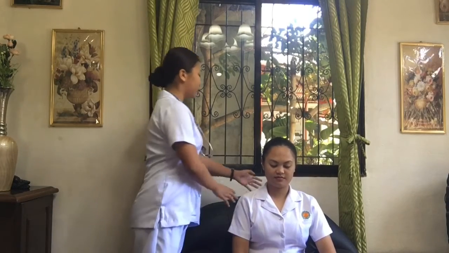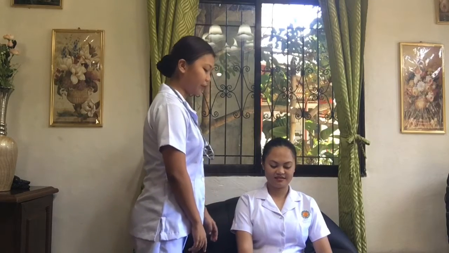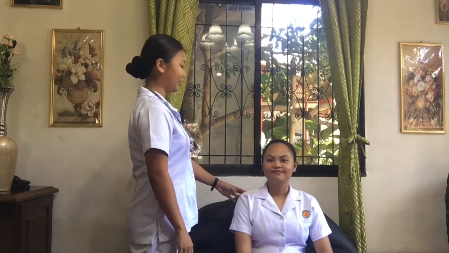Next is spinal deformities, to identify any deformities of the spine: scoliosis, kyphosis, and lordosis. Straight naman, ma'am. Next is muscles for breathing, to know if there is any effort in breathing. Ma'am, breathe deeply. Okay naman.